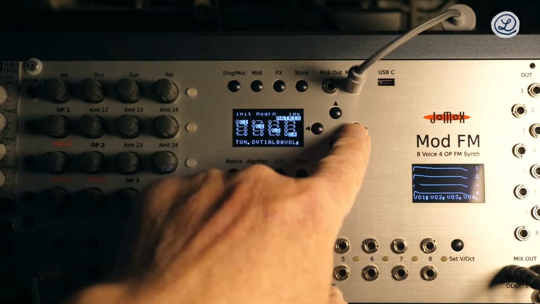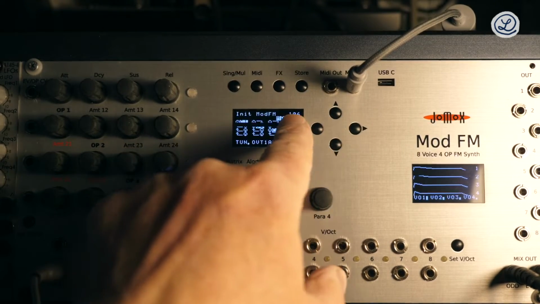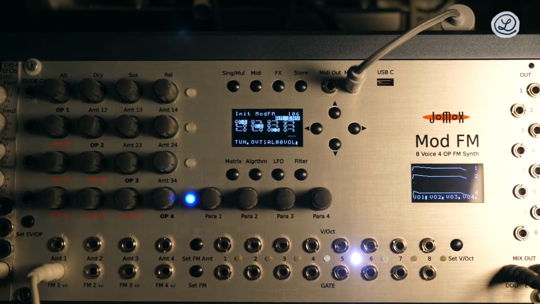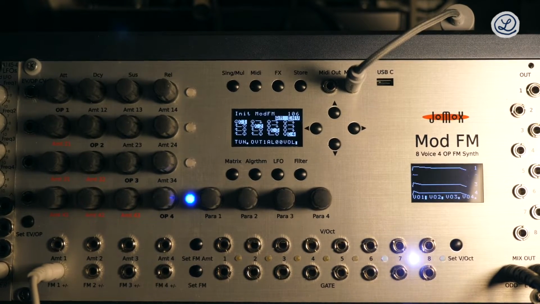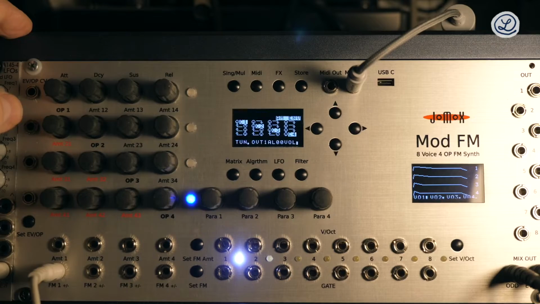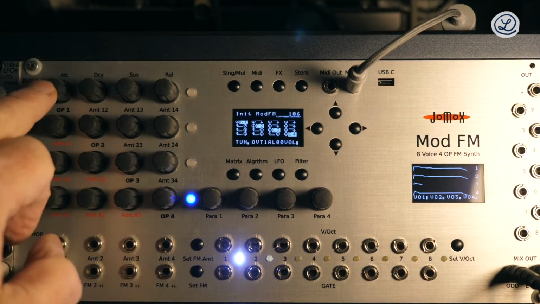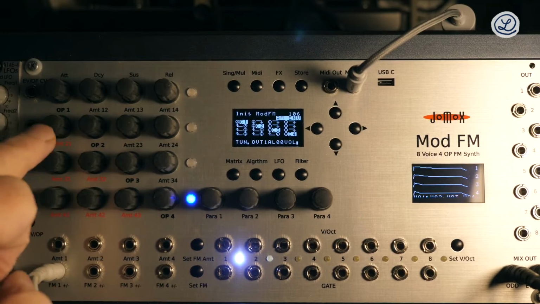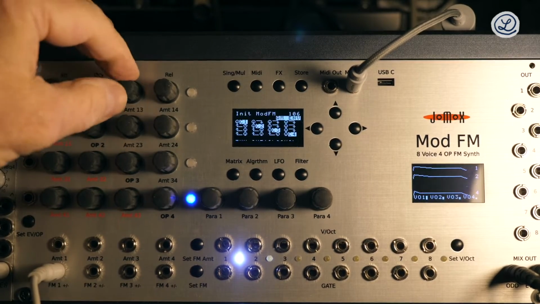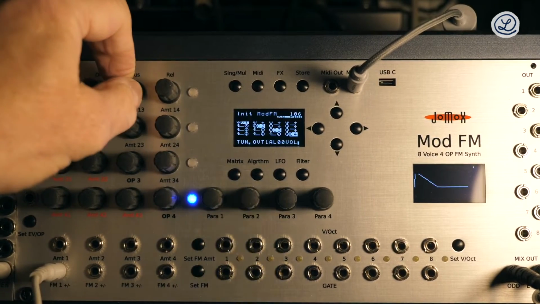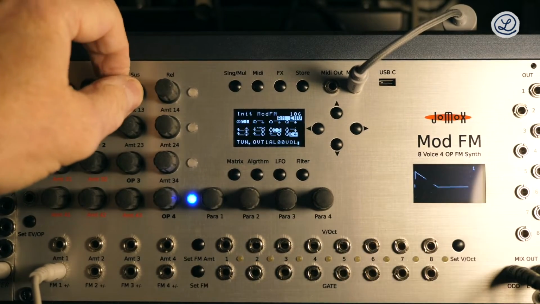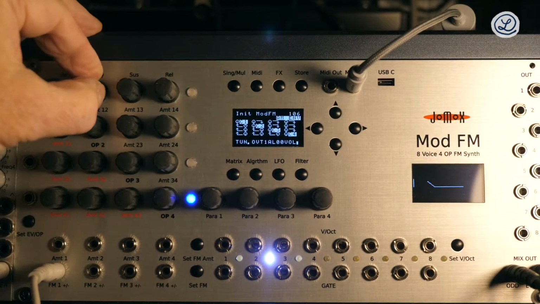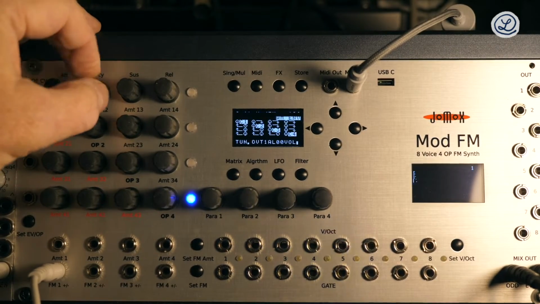With the cursors you go to the next page. Here's the matrix. We go now to the envelope, which is the AM envelope, the loudness envelope of each operator. We have the ADSRs here of all 4 operators, operator 1, 2, 3, 4 here, and we will try that. You see that on the second screen. I cannot see it because it's a little bit reflecting.